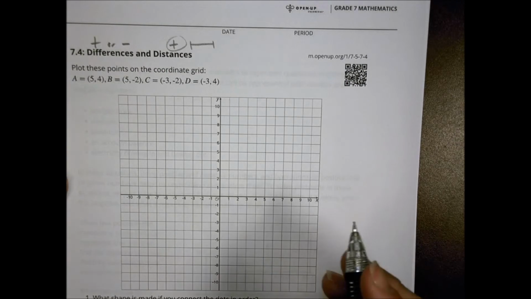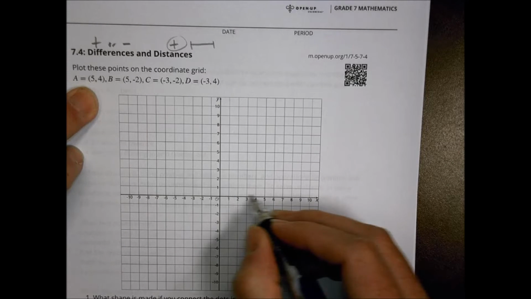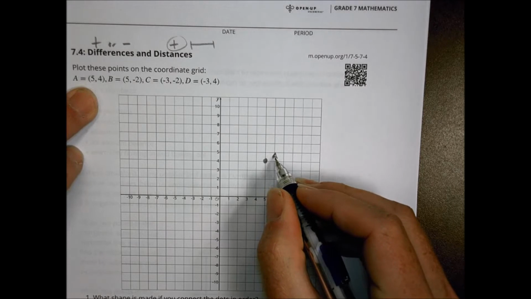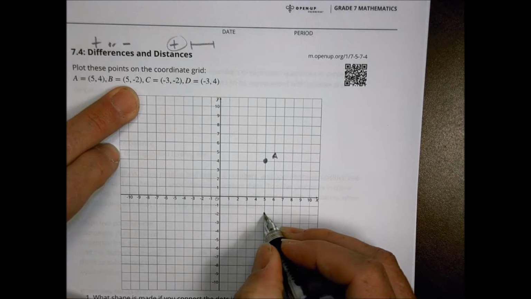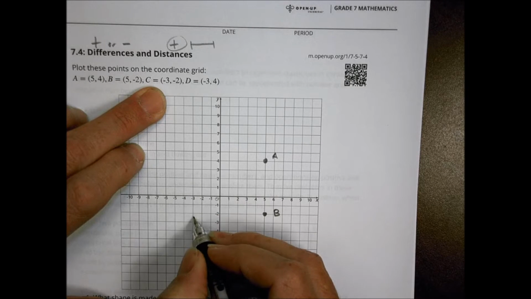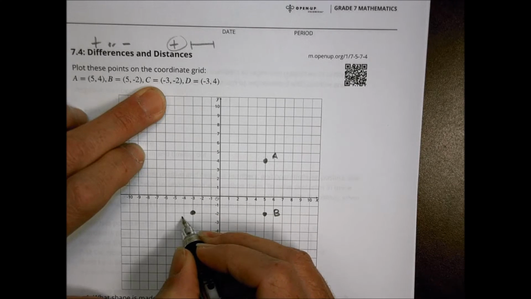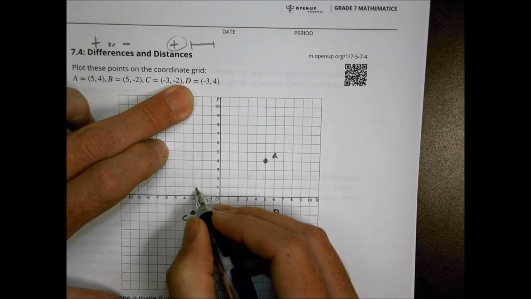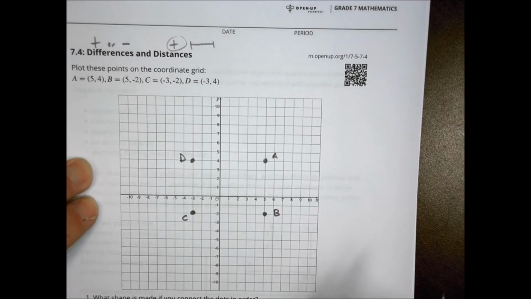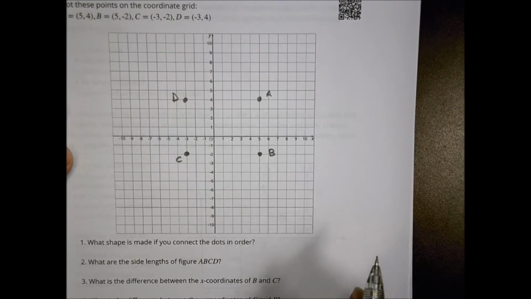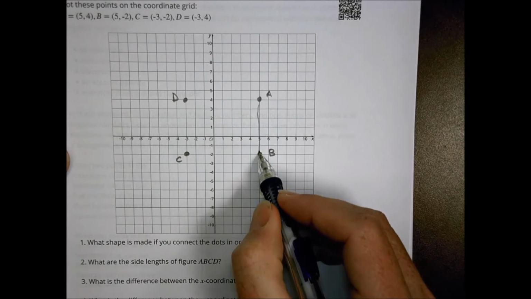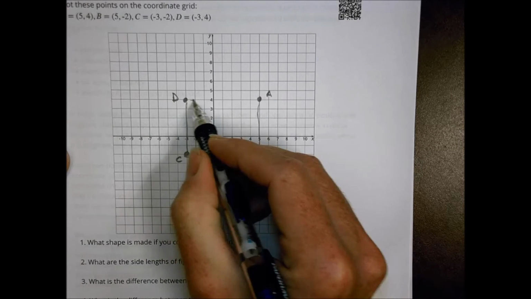So let's plot the points here. A is at 5, 4, so here's 5, and we come up to 4, and we plot A, no problem. B is at 5, comma negative 2, so we're going to plot B right here. C is at negative 3, comma negative 2, so we plot C right there. And D is at negative 3, comma 4, so we plot D right here. So there's my little grid there being plotted. So what shape is made if you connect those dots in order? We would have a lovely little rectangle.